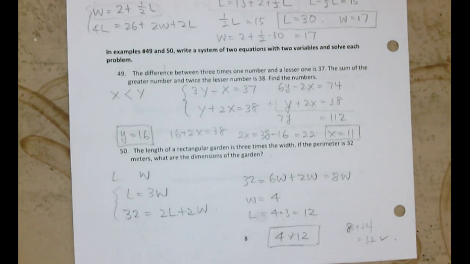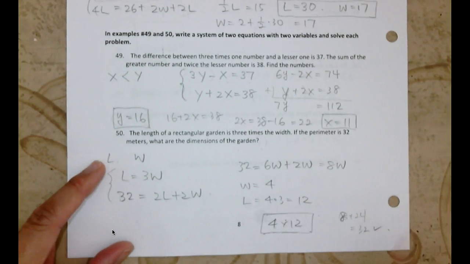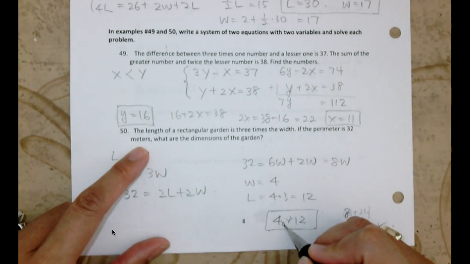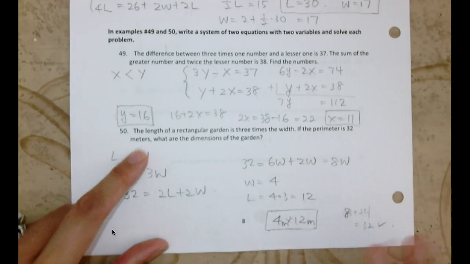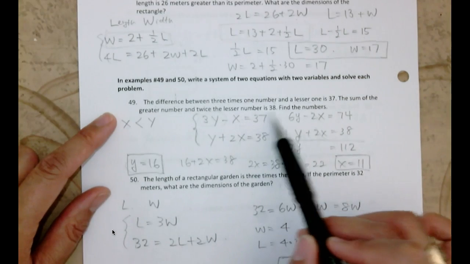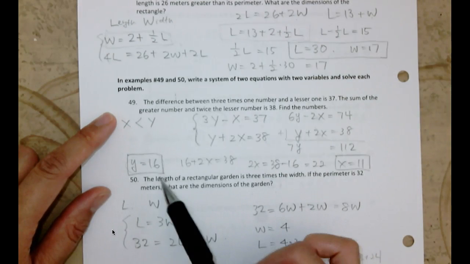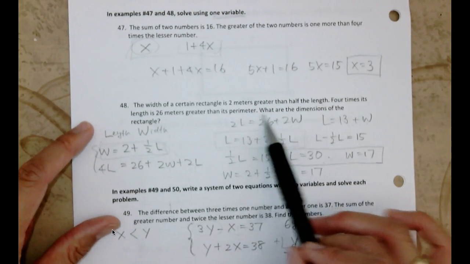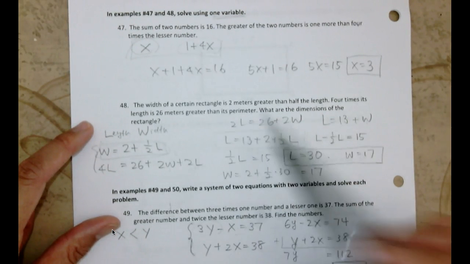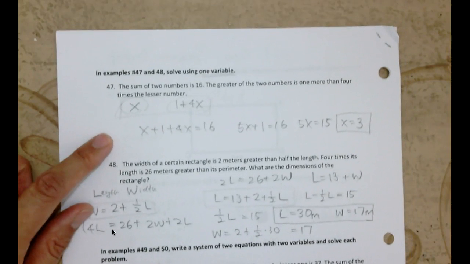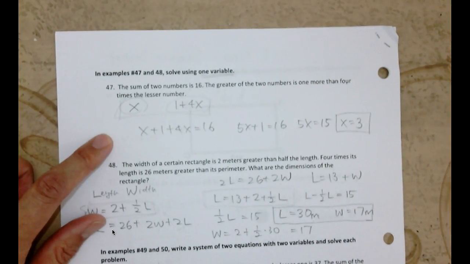Okay, we're done. By the way, I forgot one thing. We have to check the units, okay? So these ones say meters. So this is 4 meters times 12 meters. After you do a problem, you put the answers and check the units, okay? For the previous one, we are just finding numbers, so you don't need units there. Here we have the dimensions of a rectangle, and these are meters, so you need meters.